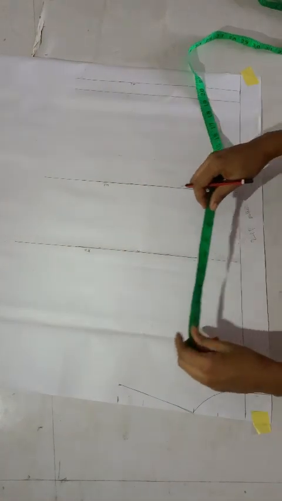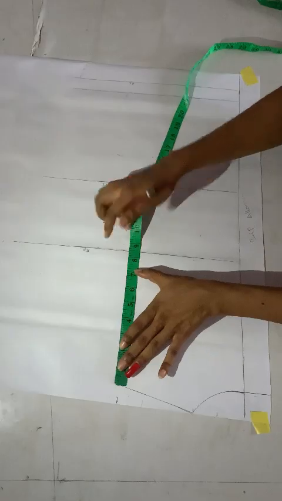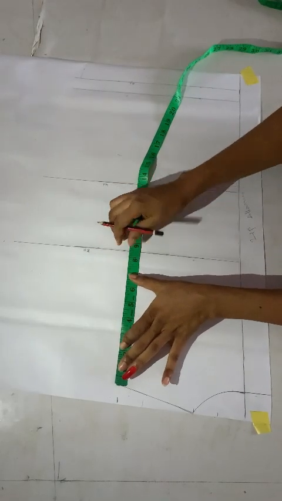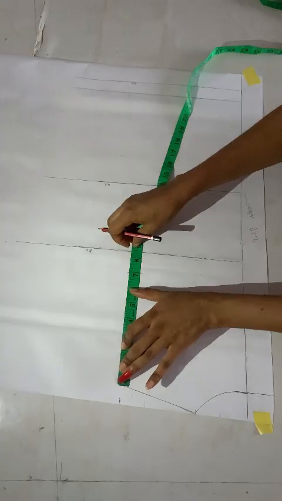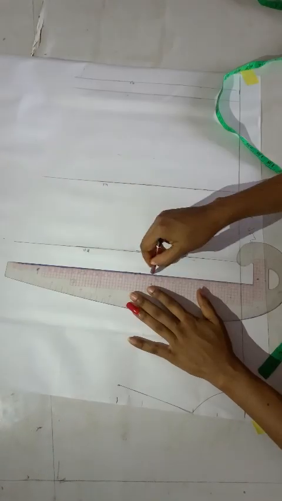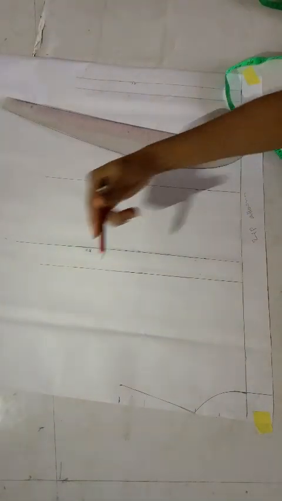The next thing I'm going to do is to come down by my chest line just like I did at the front. Remember, mine is 7, so whatever you have as yours, just put it down this way. So this is the chest line. So that's my chest line.